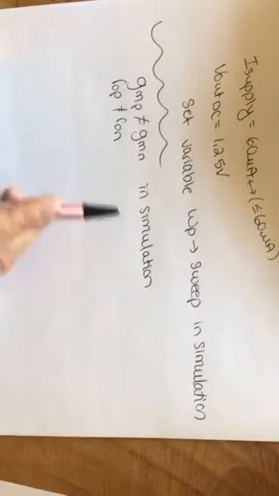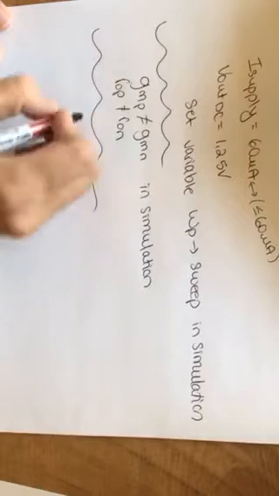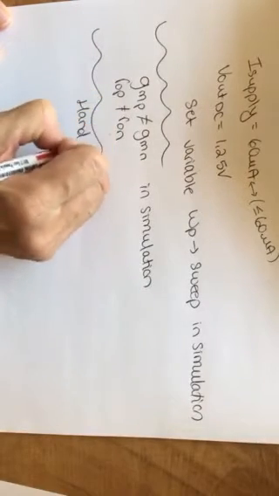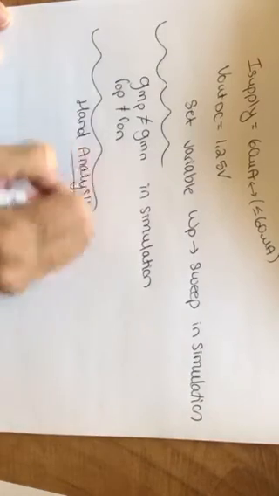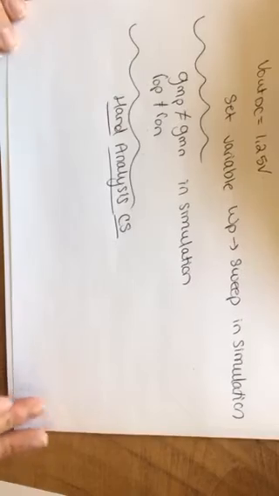Okay, so let's look at how all of this ties together, which is your section 7, your hand analysis for the common source amplifier. The hand analysis is going to give you what your approximate gain can be for that amplifier.